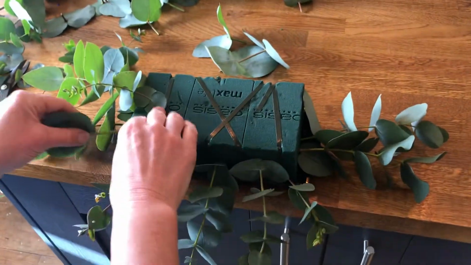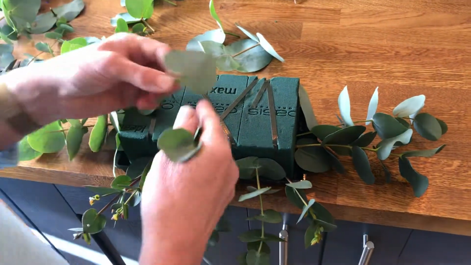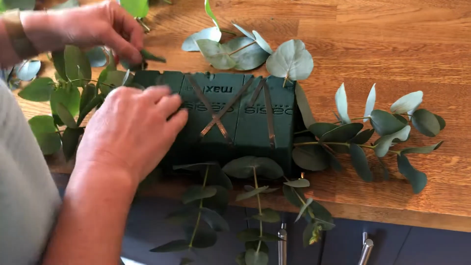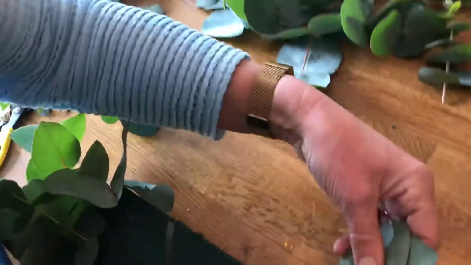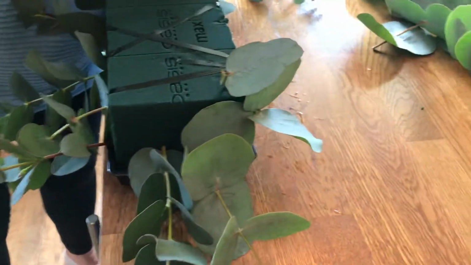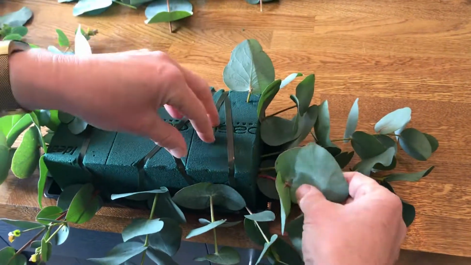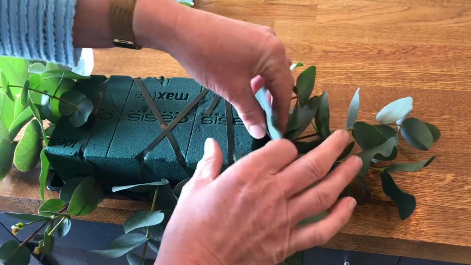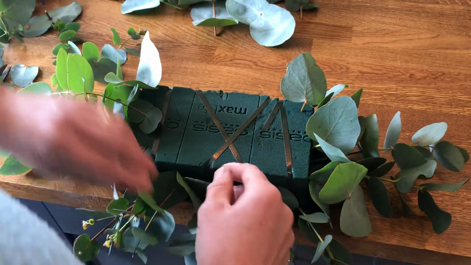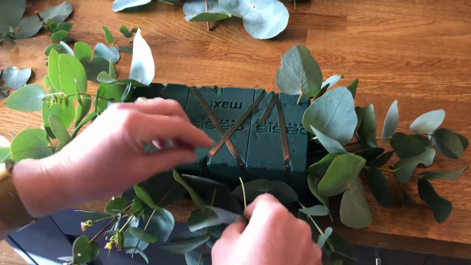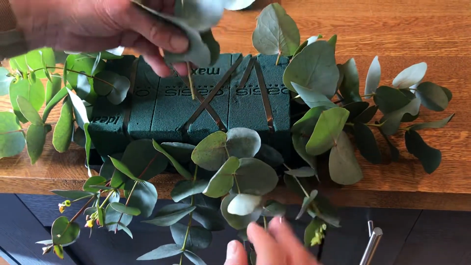Okay, these leaves are really good for covering up an awful lot of oasis. So I'm just going to pop a couple on the top and round the back. Start building it up. I'm using just over half a bunch of eucalyptus here.